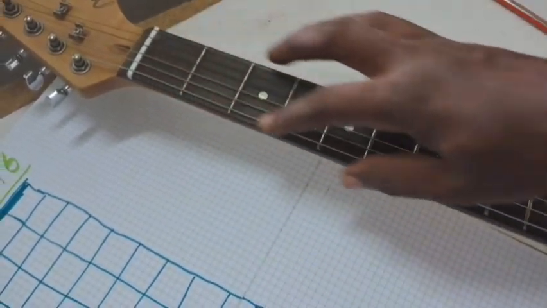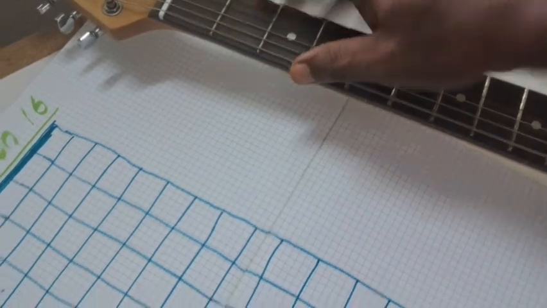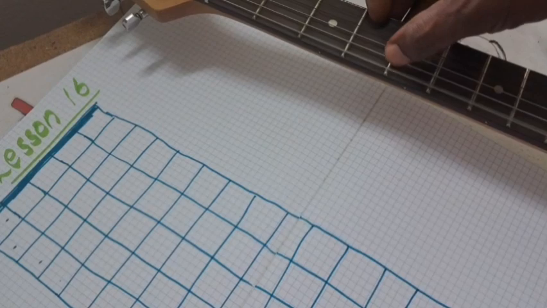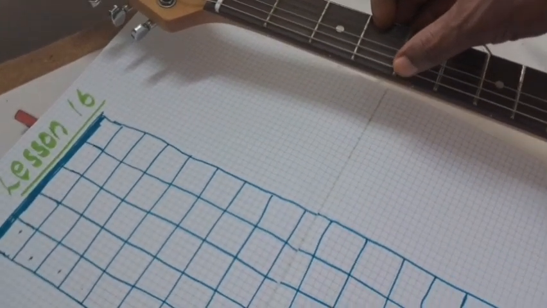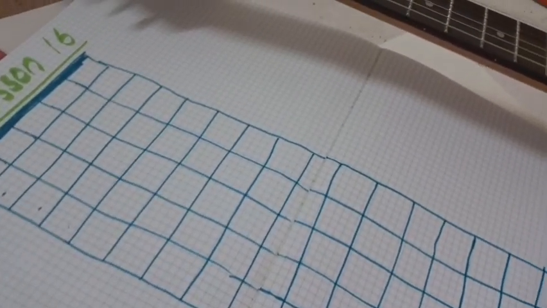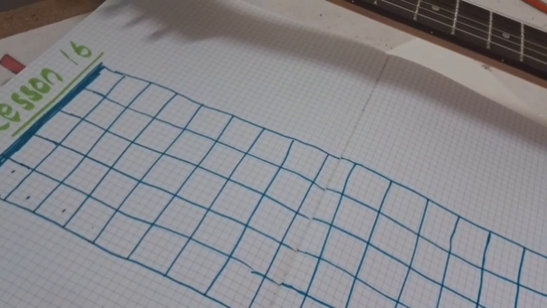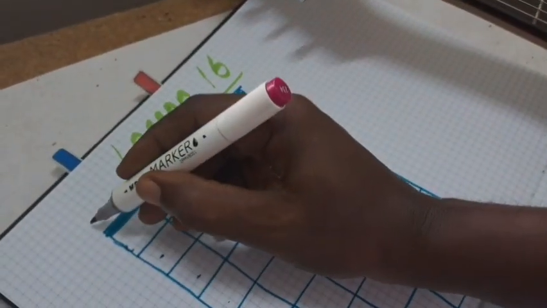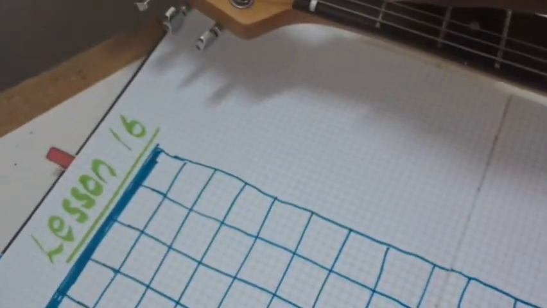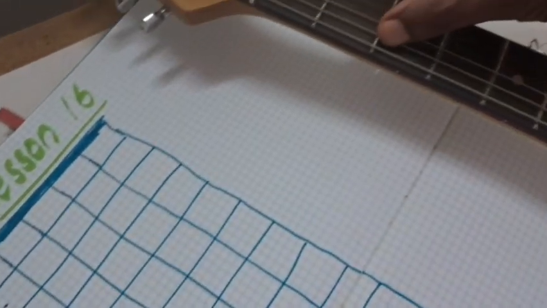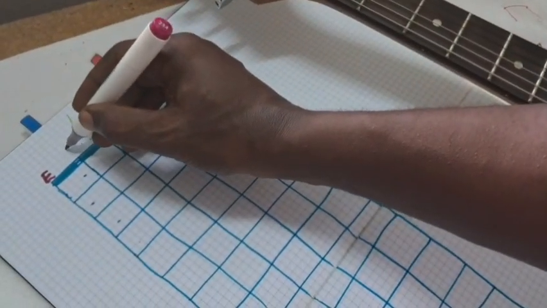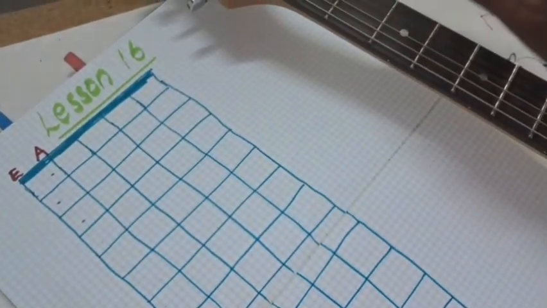This string, when it is not touched, when it is free, the sound it gives is E. When it is not touched, it is E. The next one, when it is not touched, it is A. So even if it is not touched, it's already a key.